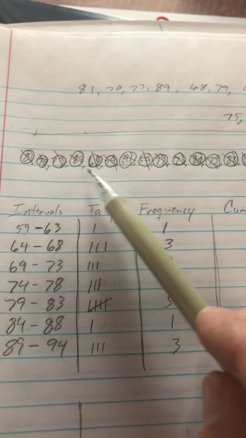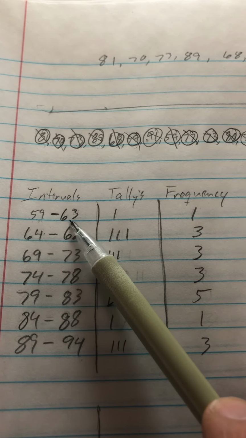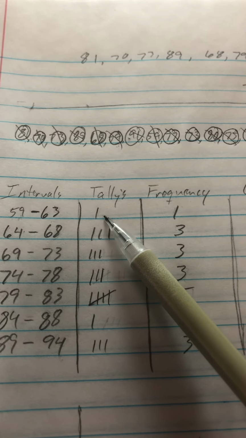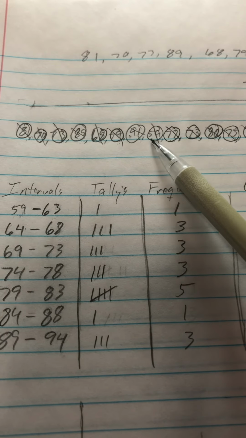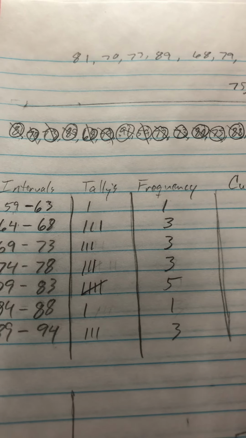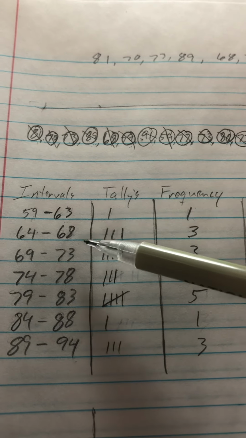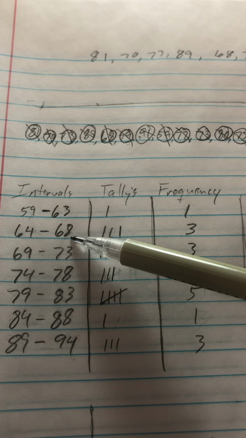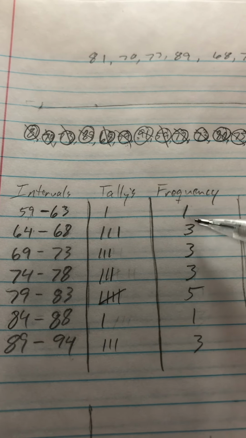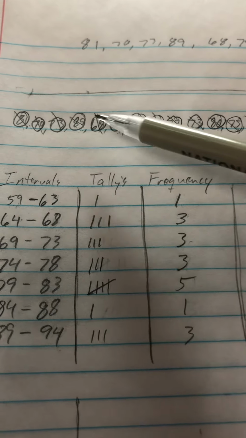Then you just go through and you count how many times you see numbers between 59 and 63. There was only one of them, and it was number 59. And the frequency is just 1. Don't worry about cumulative yet. Okay, and then you figure out how many numbers between 64 and 68. There's 3 of them, and then so on.